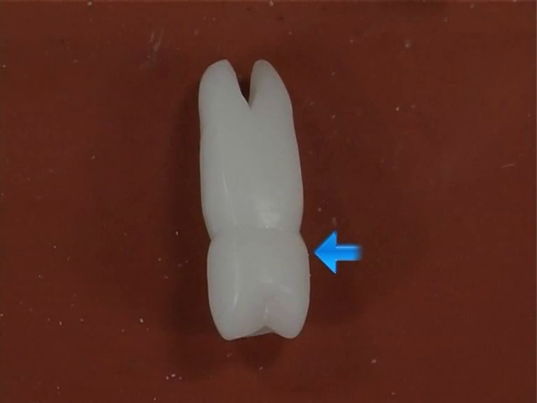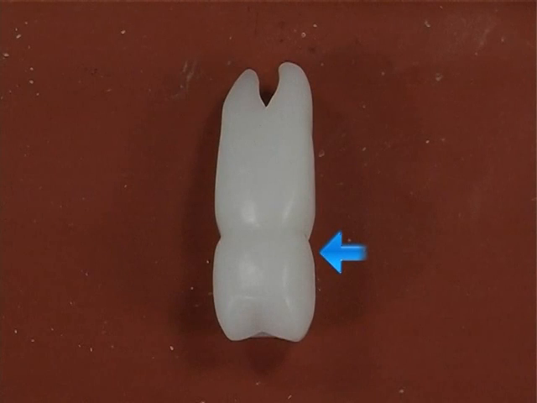This is the buccal, mesial, palatal and distal aspect showing the carved cervical constriction.